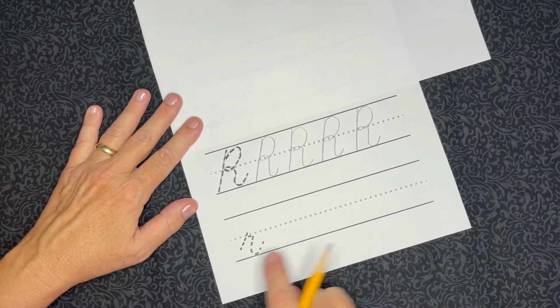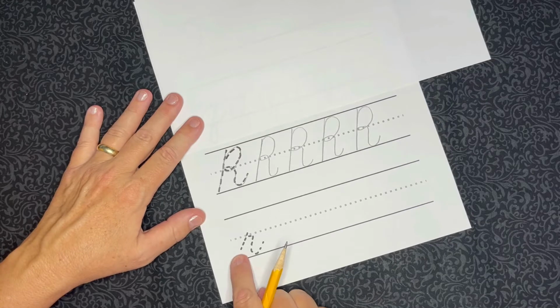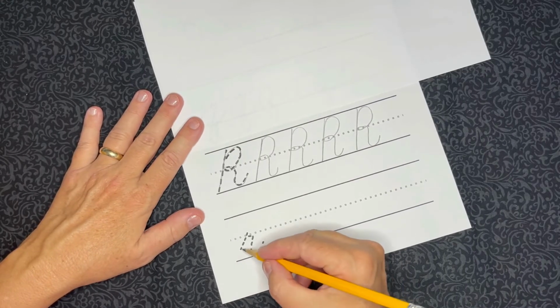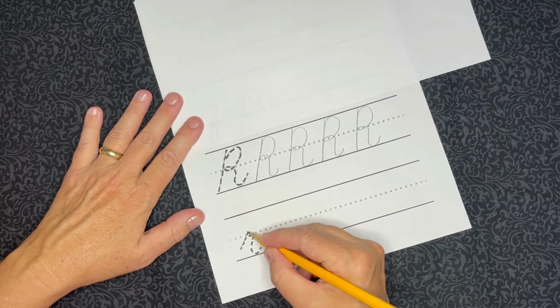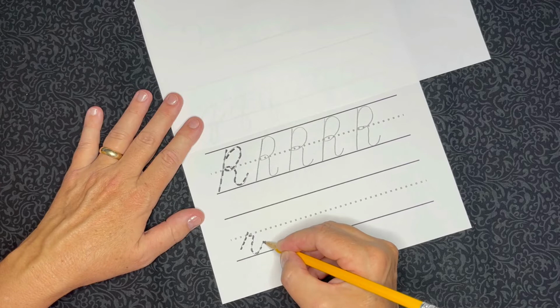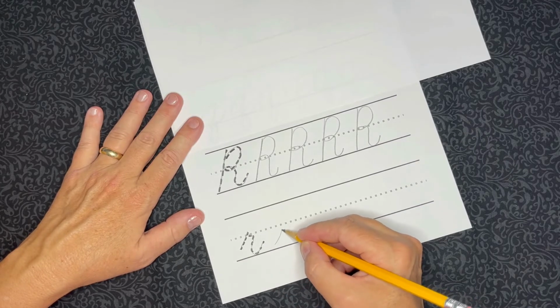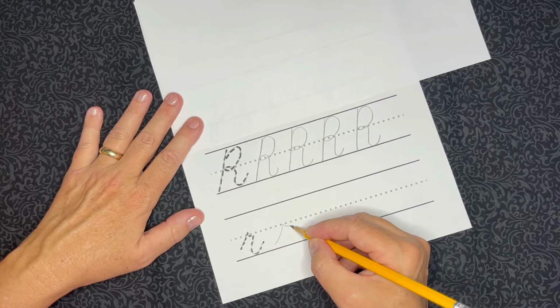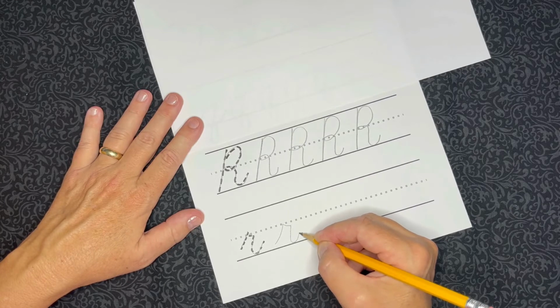Lowercase R. It doesn't look much like a tail, but it starts with a little bit of a tail and ends with one. So it's a little line up, diagonal, down, tail. Little line up, diagonal, down, tail.